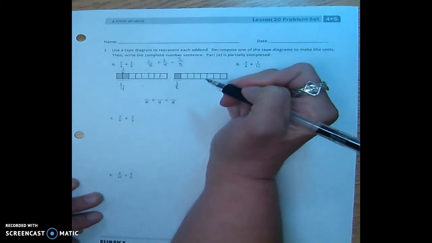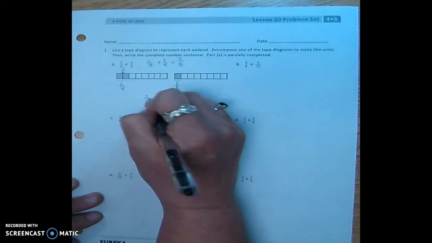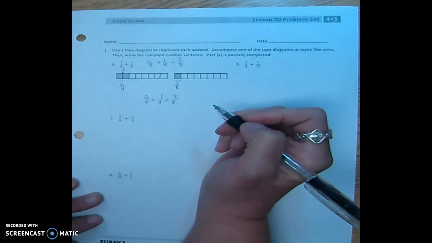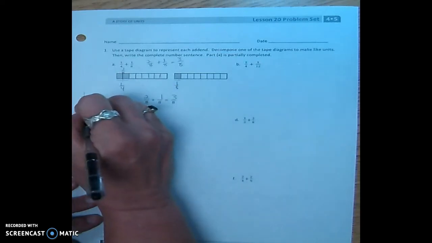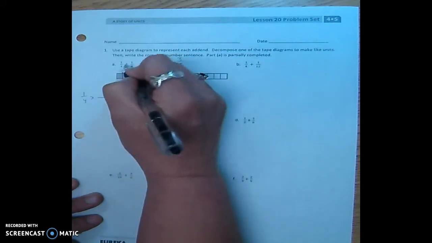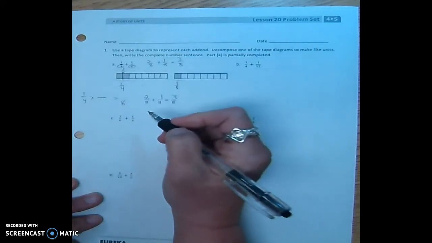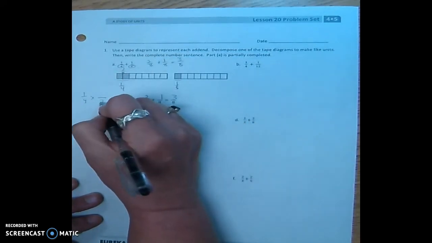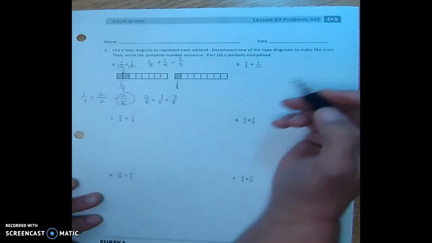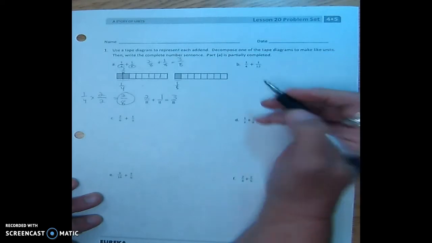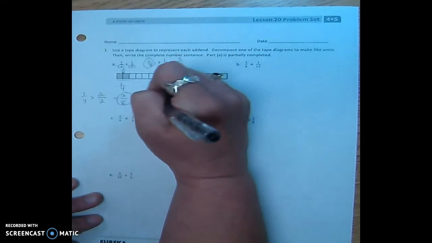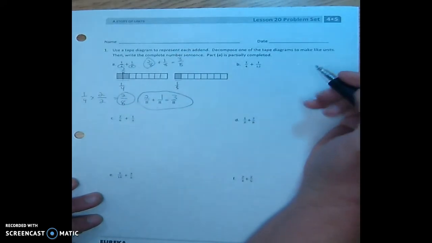If we were to do that numerically, we have 1/4 times, we need something to make it into eighths because we have a 4 and an 8. And I know I can take 4 times 2 to make 8. Whatever I do to the bottom, I do to the top. You end up with the same answer, 2/8 and 2/8. So this is your ultimate equation.